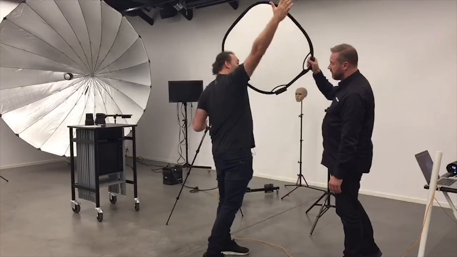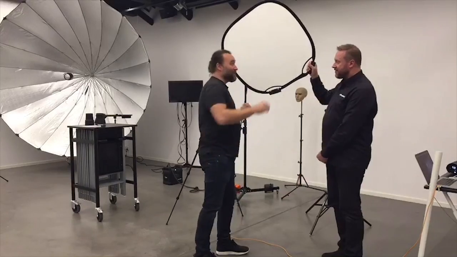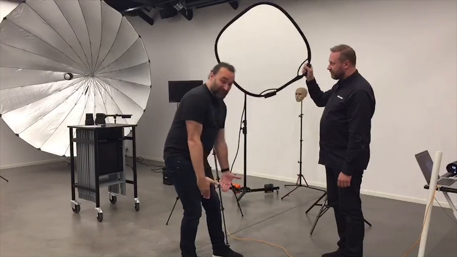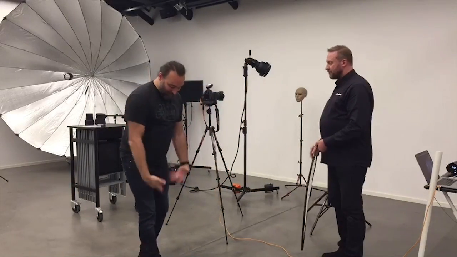So the bigger you have this, the more diffused and soft the light. Exactly. The bigger it is, the more of me it will cover with this diffused and soft light. And if you're shooting fashion, you want to show all the clothes, hence a really, really big diffusion panel will do the trick. Nice.